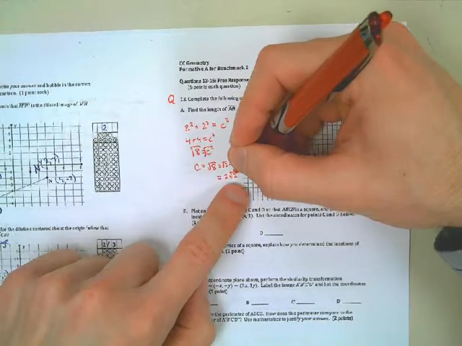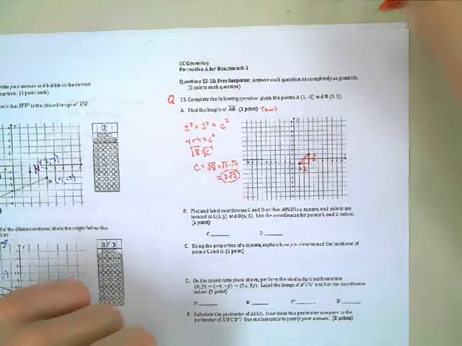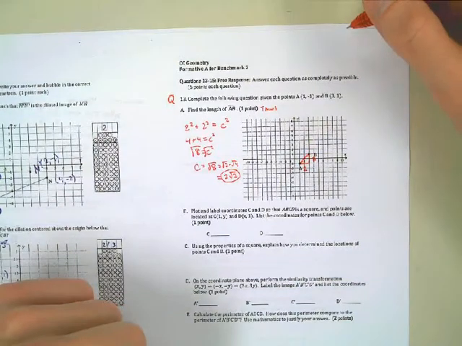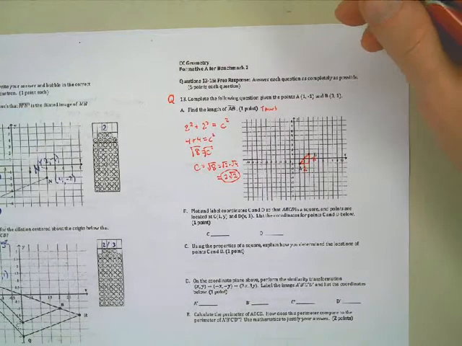Okay, so there's the distance. That's the length from A to B. Just Pythagorean Theorem there. Or, yeah, 2.8 something if you do it in the calculator. All right, now the next thing, letter B.